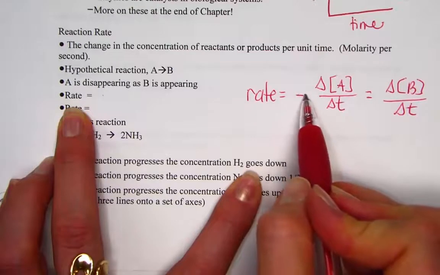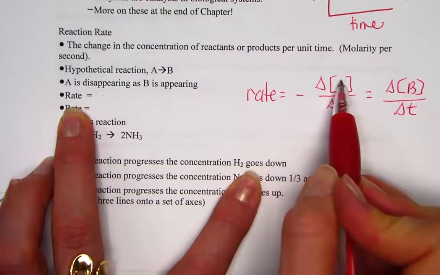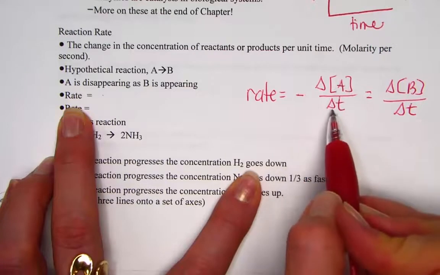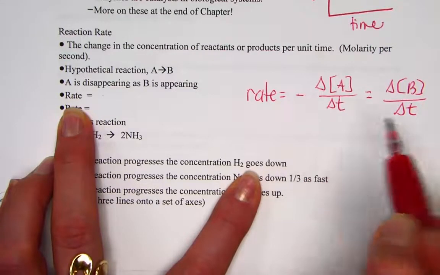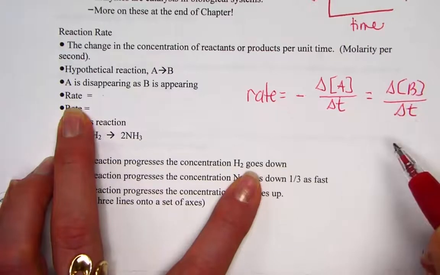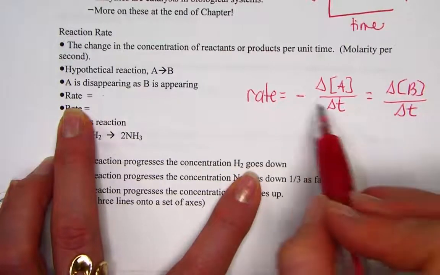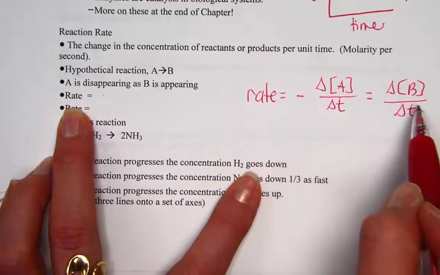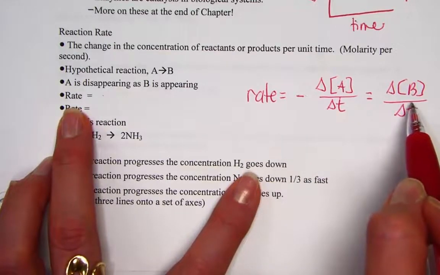Reactants get used, that's the negative sign. The concentration of reactant decreases per unit time interval as the amount of product, B, is being formed. That's the positive sign. So as reactants get used at the same rate, products are formed.